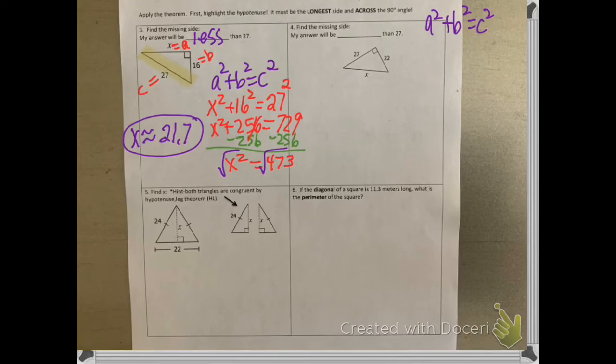All right, for number 4, first thing I'm going to do is locate the hypotenuse. I know that x is the hypotenuse because it's opposite the 90-degree angle. So that should be the longest side, and therefore I could fill in my sentence. Now, will my answer for x be bigger or less than 27? It's going to be larger because it's the hypotenuse. It should be the biggest side.